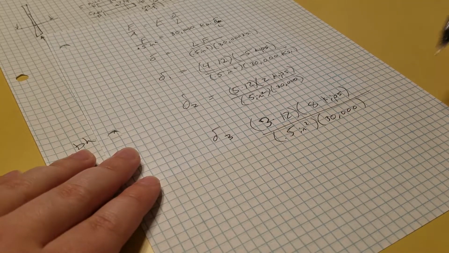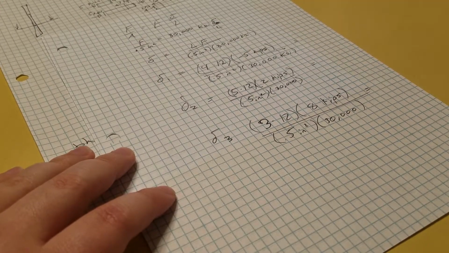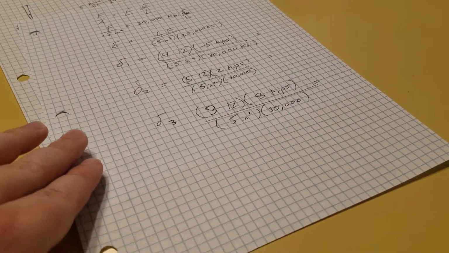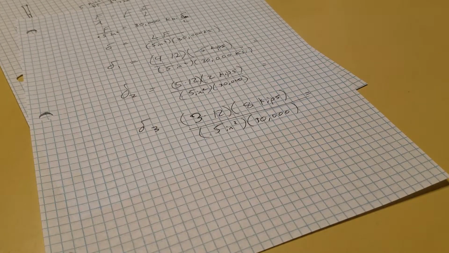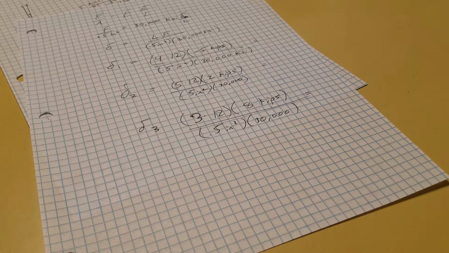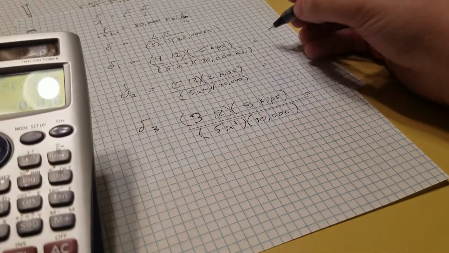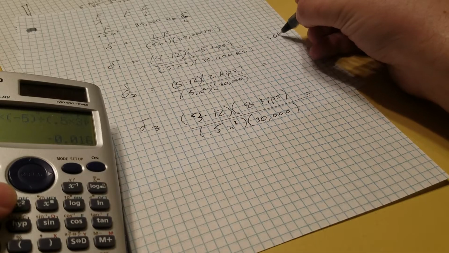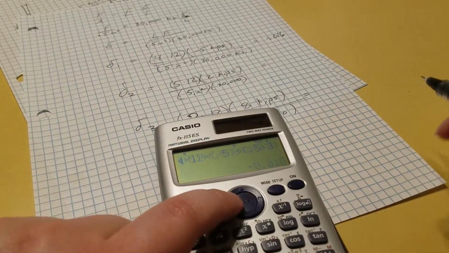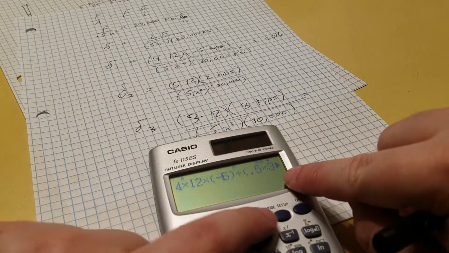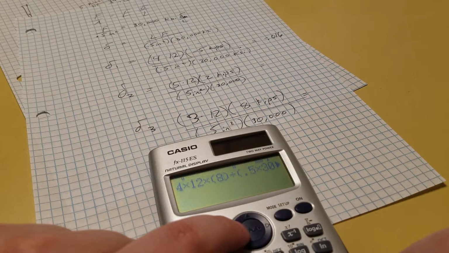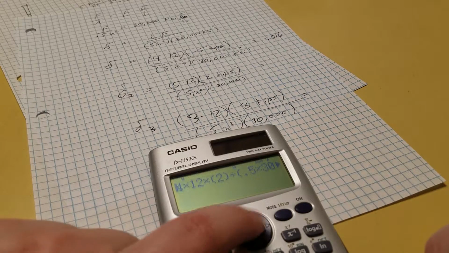Now, if I were... Nah, I'm just going to multiply them all. So my load here changes to, let's do 2. 5.